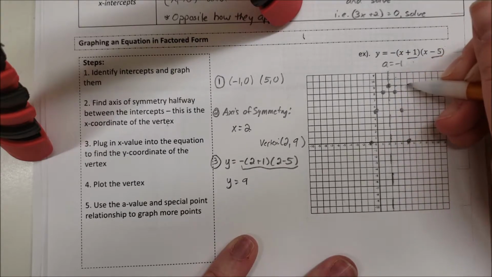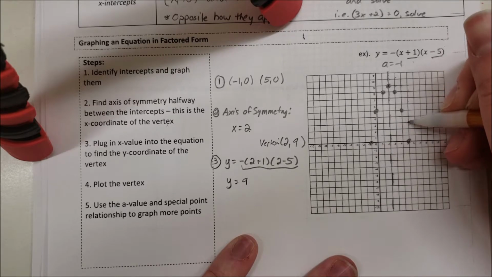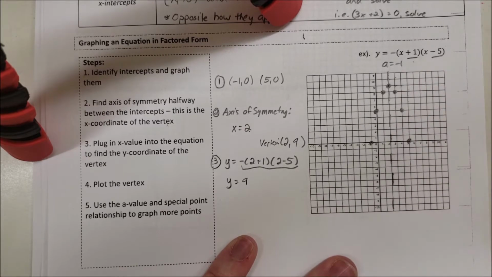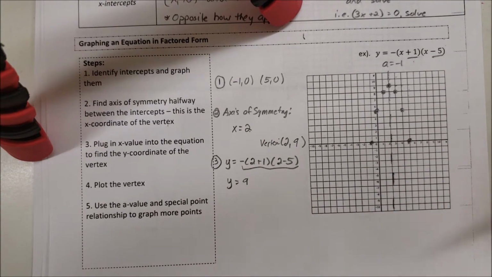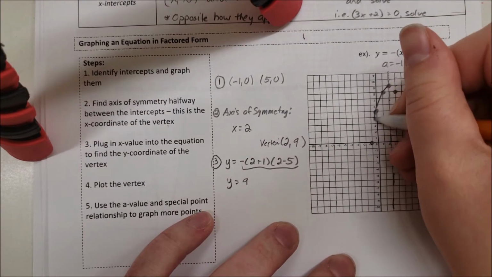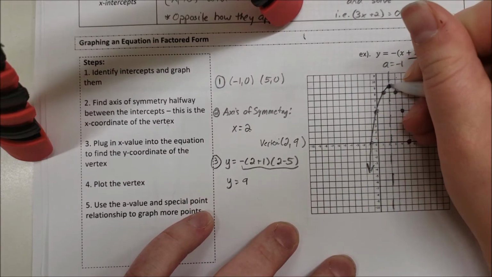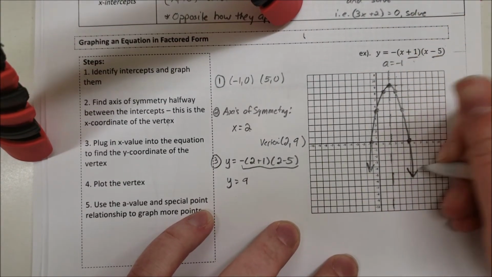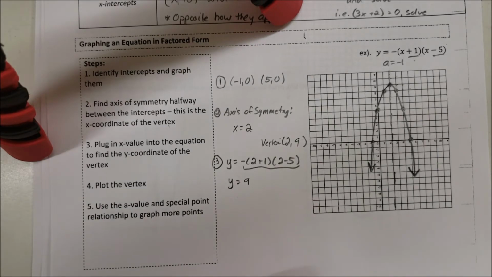Now when I go over 3, I know I'm supposed to be going down 9. So if I go down 9, I see that I hit my x-intercept. So I know that I'm graphing this correctly because I know those are points already. So it's good to just check to see, does that point fit in with your special point relationship. So I've definitely got enough here to be able to graph. So I'm going to connect my points. And then I have got a completed graph.